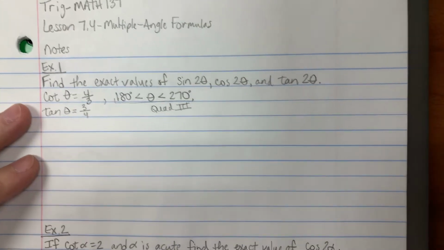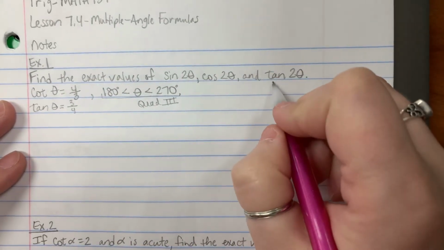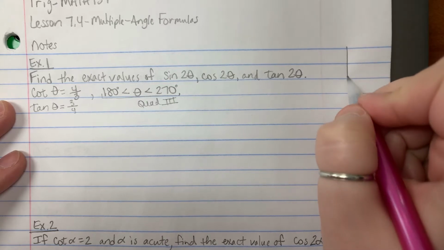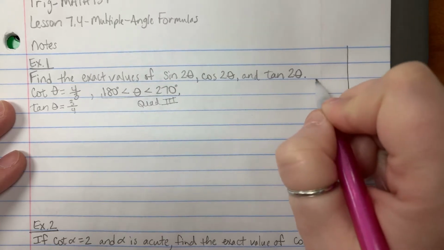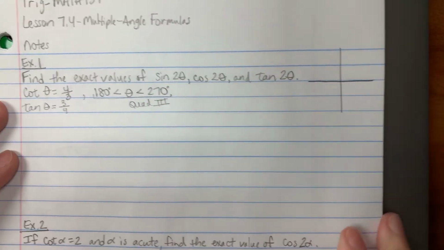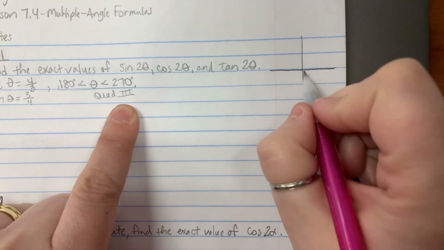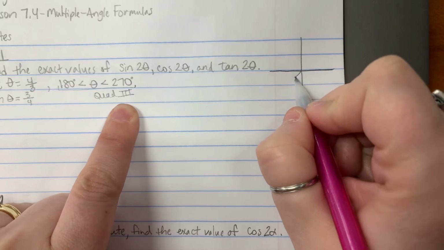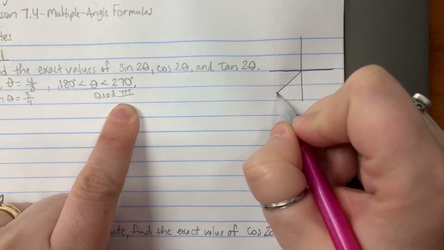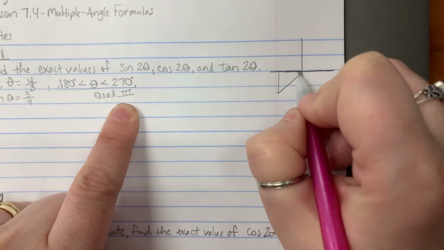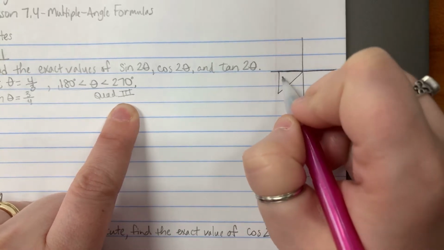So that's important to note. I'm going to go ahead and sketch out what that might look like. Let me do it over here so I have some space. I have this angle that's in quadrant 3, so I'm going to put it here. I've got some y value right here and some x value right here that gets me to that.